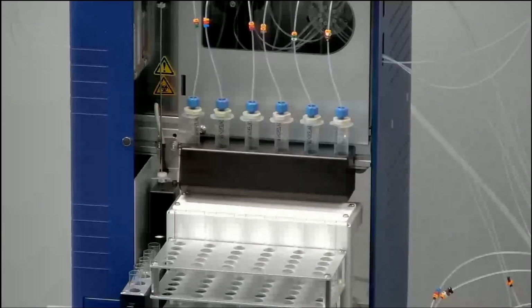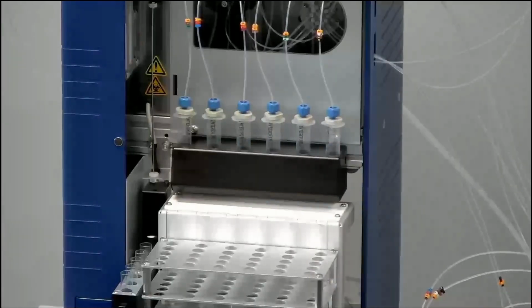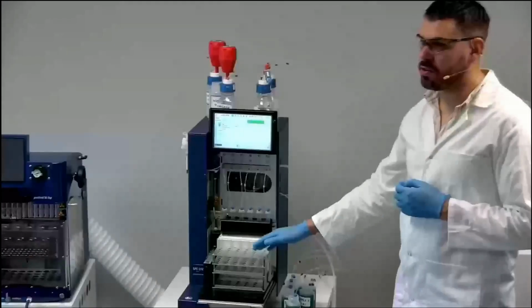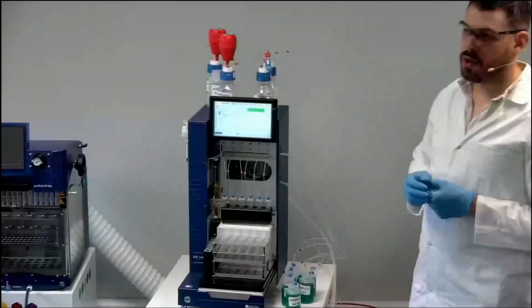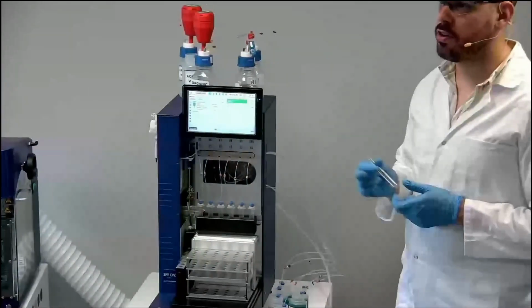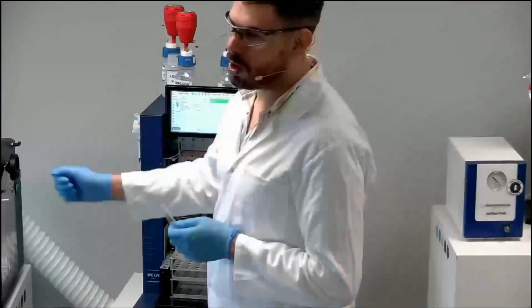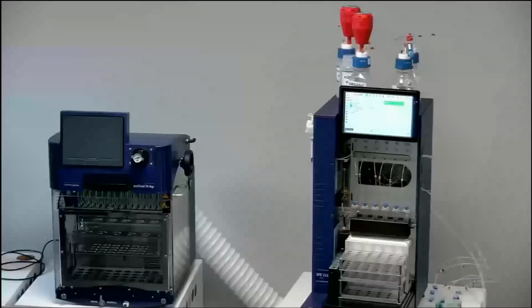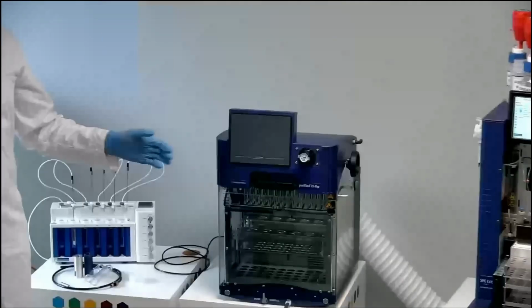Once I have finished my elution fractions, we have other possibilities, because when you finish your collections, often you have to evaporate your collection tubes. So you take your test tubes, and here we have different possibilities to evaporate your elution fractions.